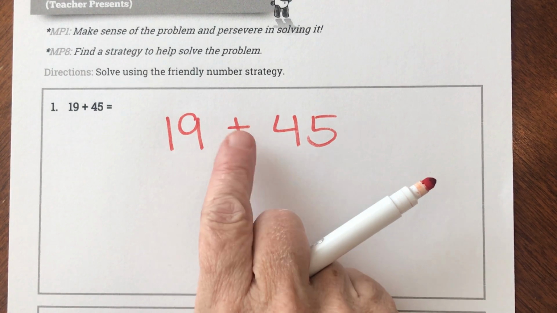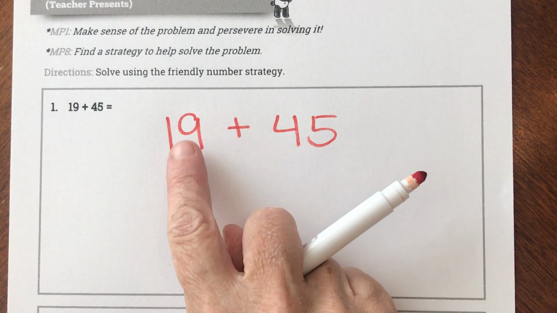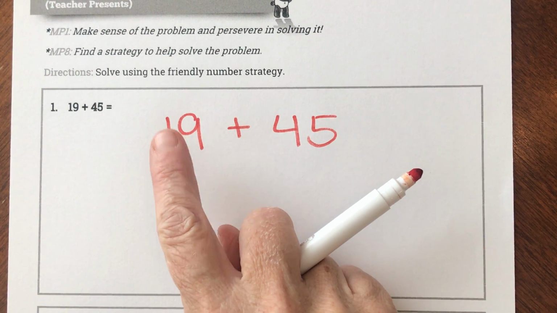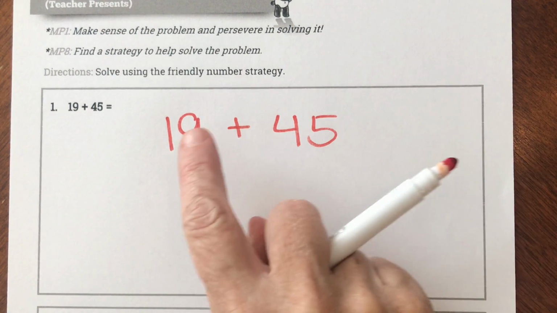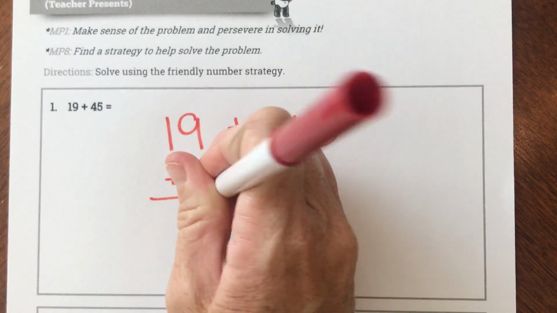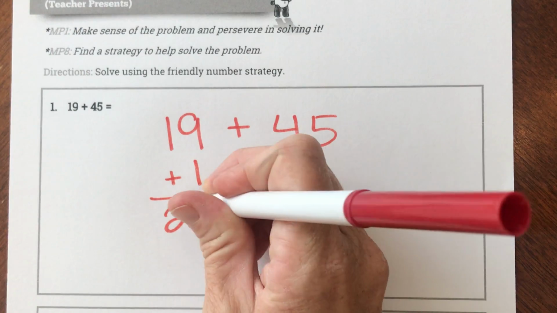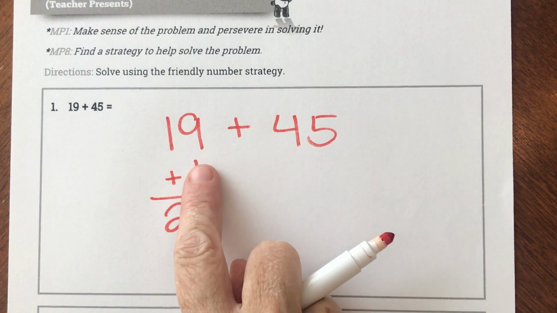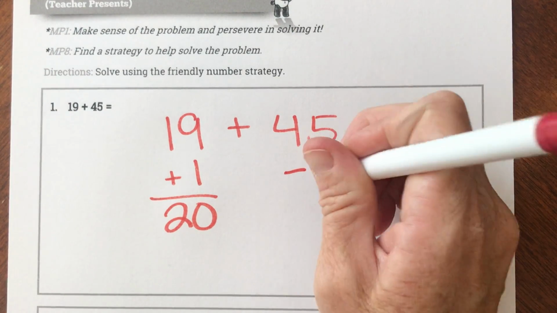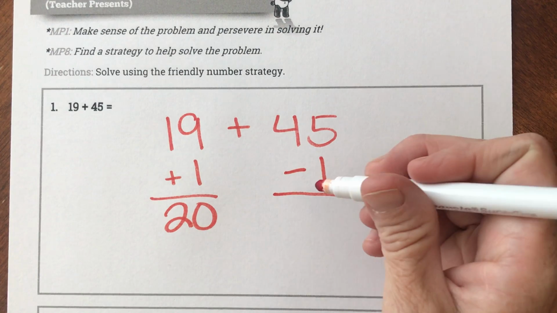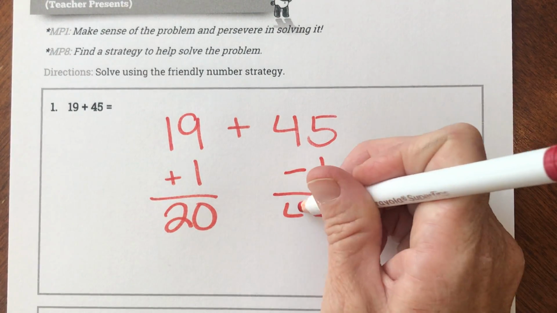Isn't 19 just before 20 if I was counting? If I counted, I would go 19, 20. I only need one more to get this to be 20 because 19 plus 1 is 20. But if I added 1 to this addend, I have to take 1 away from this addend. So if I had 45 and I took 1 away, I would get 44.